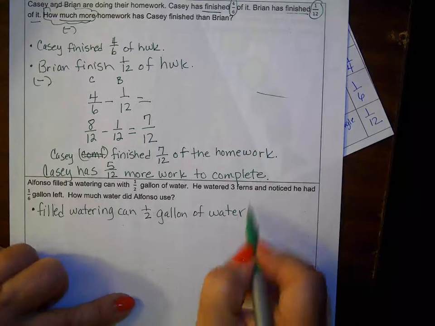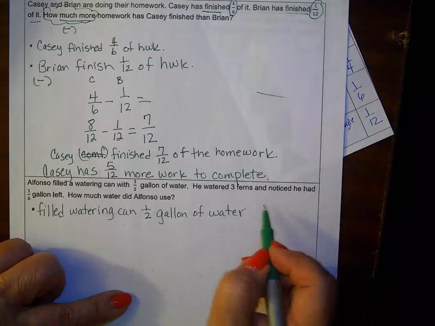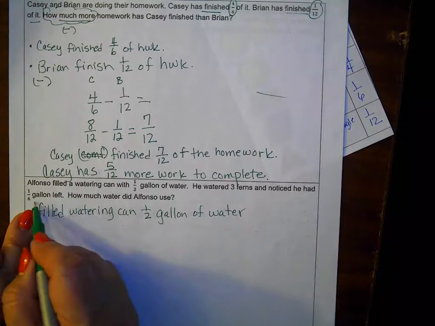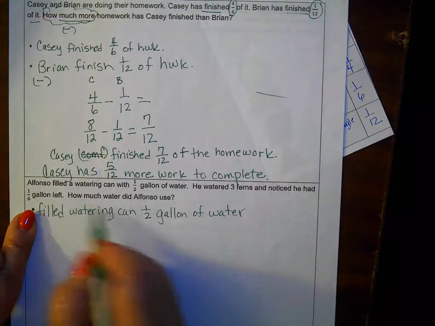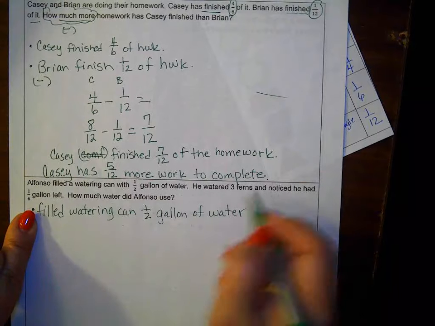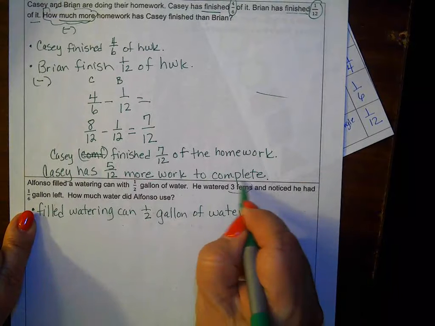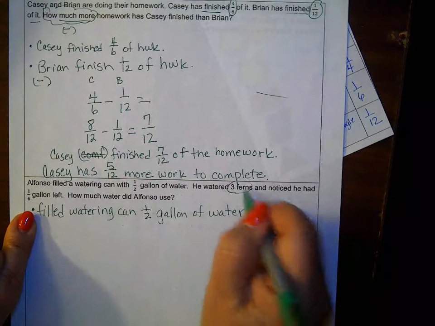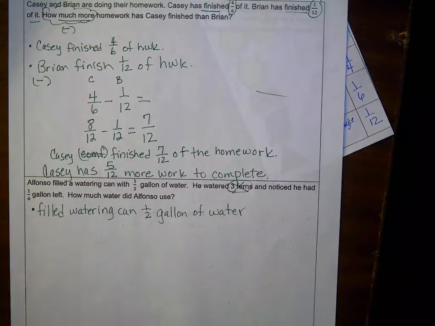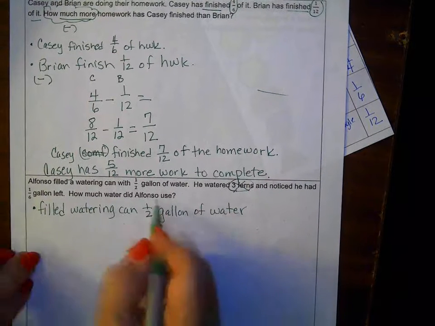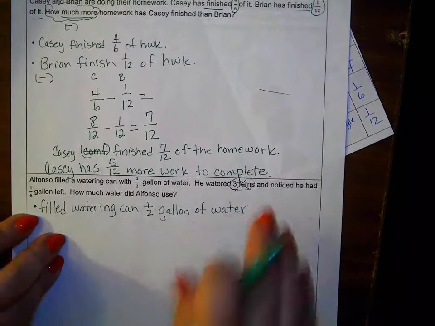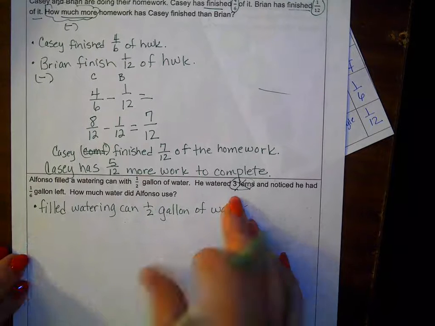He watered 3 ferns and noticed he had 1/6 gallon left. So how much water did Alfonso use? Are these 3 ferns important to know? No, so that's extra information. I don't need to worry about that because it's asking me how much water he used, not how much water each fern got.